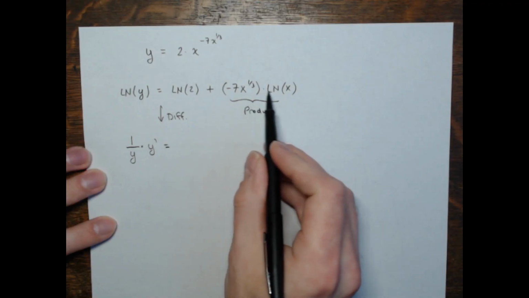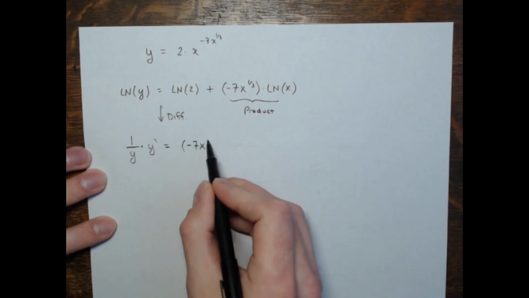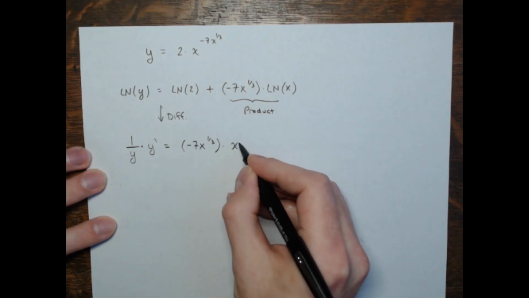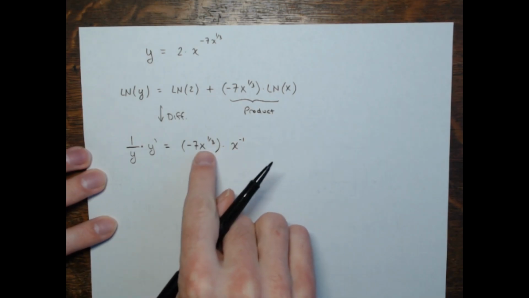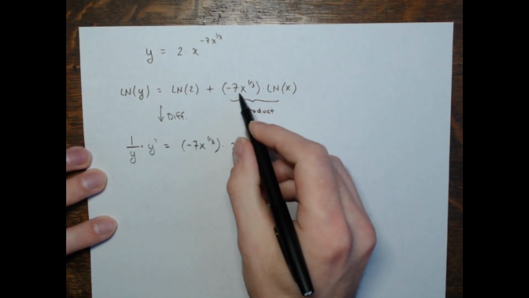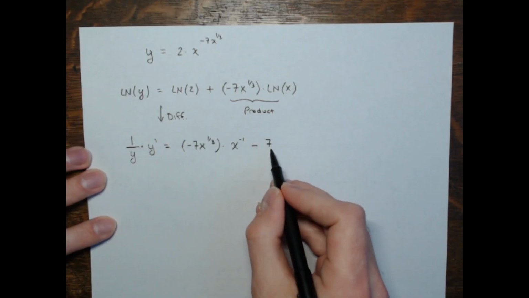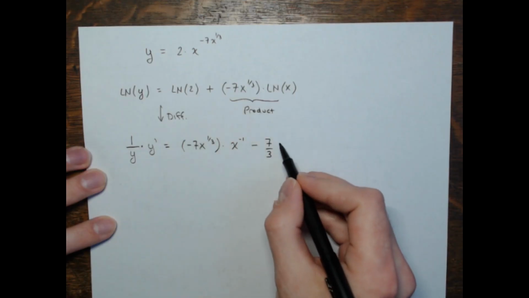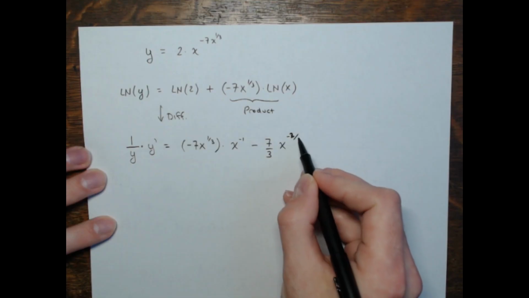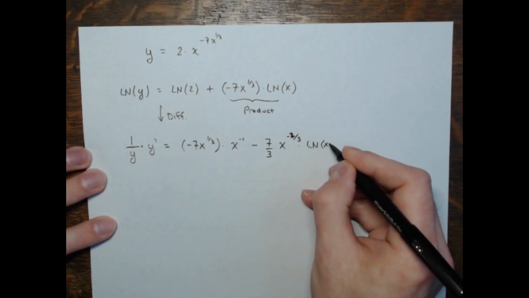This is a product of two factors involving x. So I leave the first one alone, -7 times x to the 1/3, times the derivative of natural log of x, which is x to the -1, or 1 over x, right? I'm just doing that so I can put the powers together pretty easily. Then plus the derivative of the first factor, which is -7/3 times x to the -2/3, since it's 1/3 minus 1, -2/3. And then leave the second factor alone, times the natural log of x.